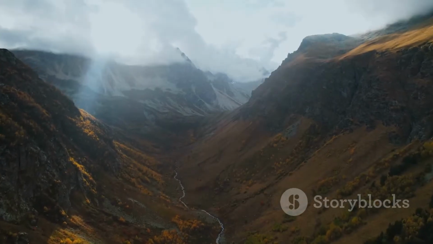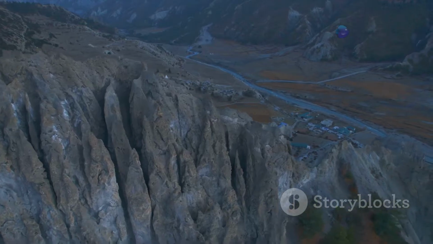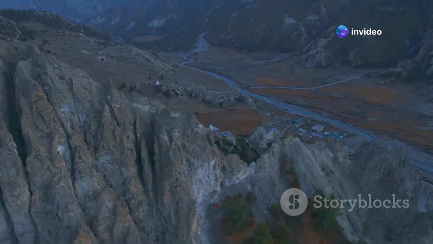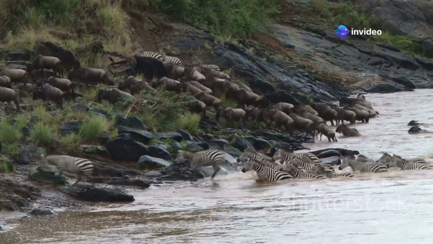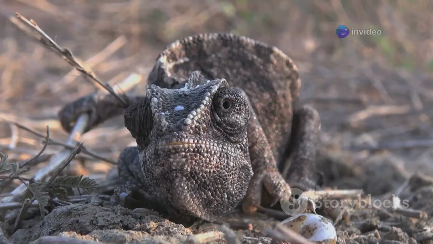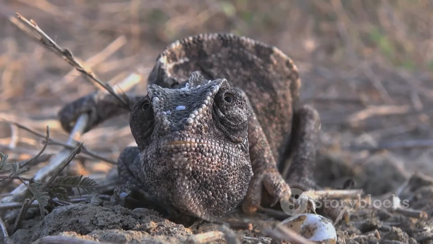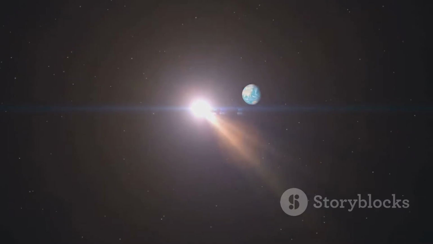Isolation often plays a big role. Imagine a group of animals separated by a mountain range or a new river forming. The two groups cannot meet. They cannot share their genes. Each group changes on its own, responding to its local environment. Over vast stretches of time, they diverge into distinct species.